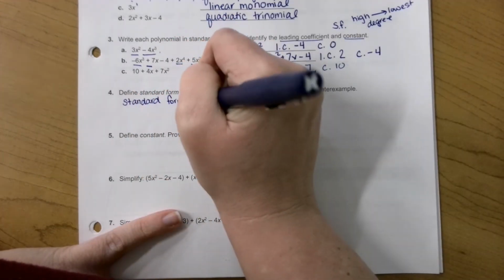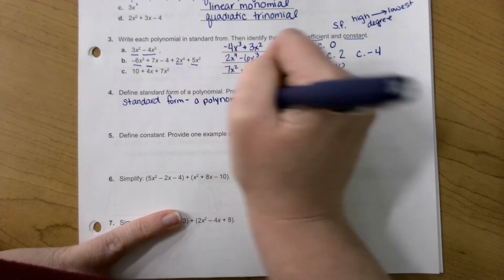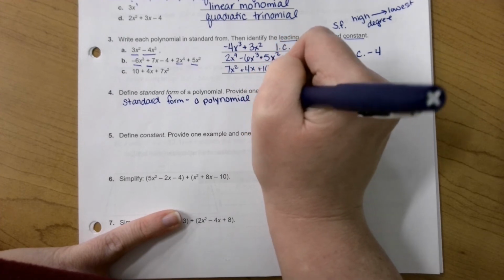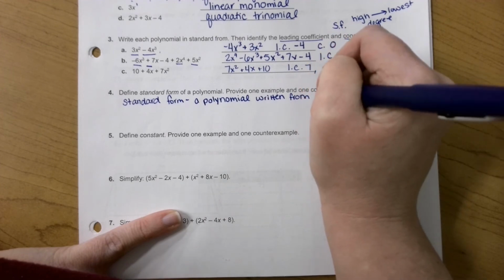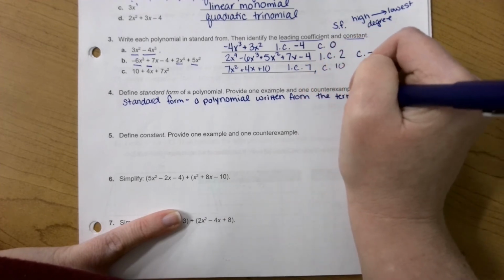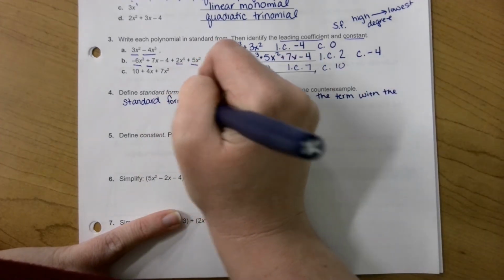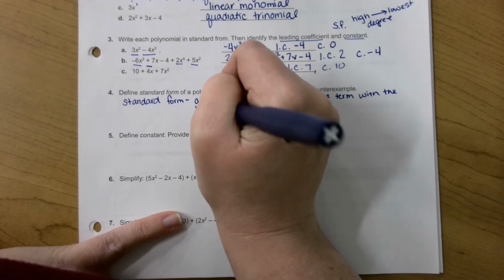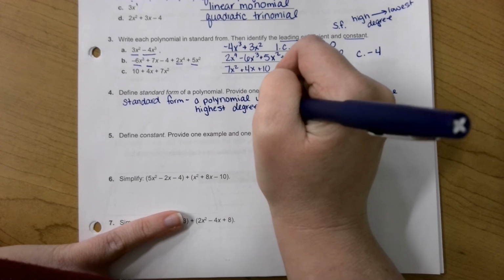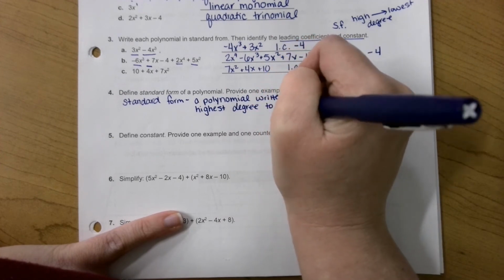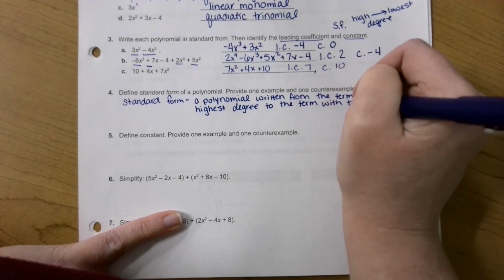It's a polynomial written from the term with the highest degree to the term with the lowest degree.